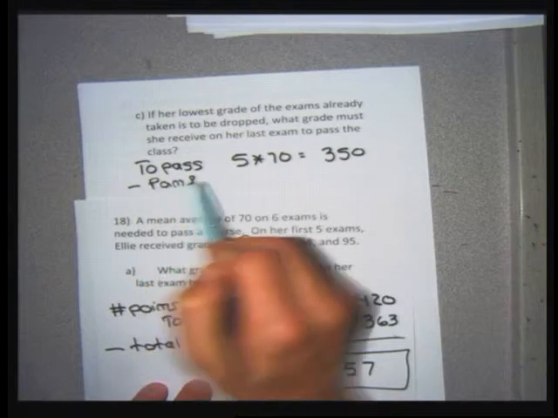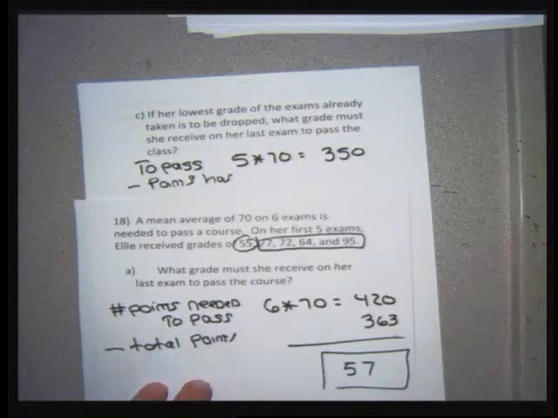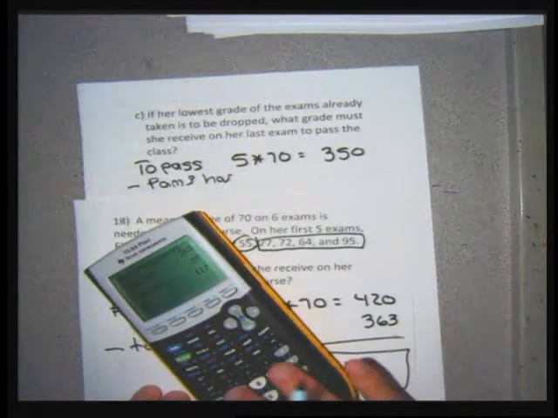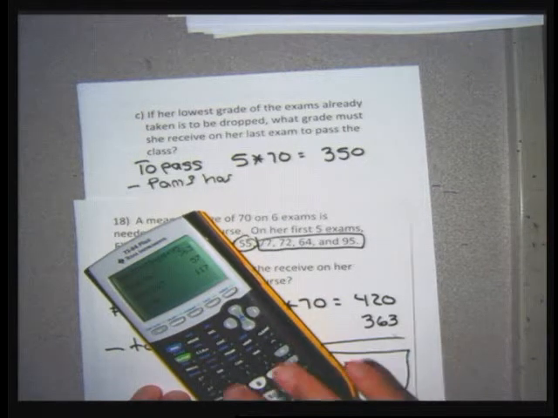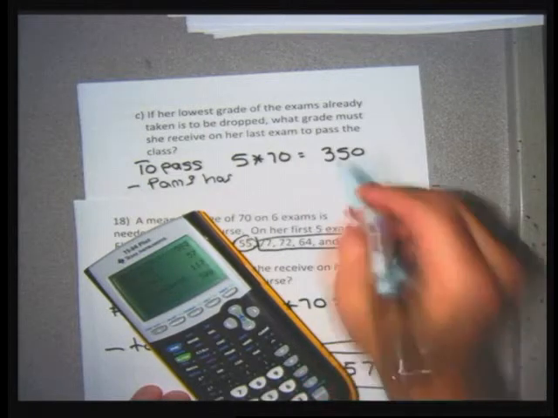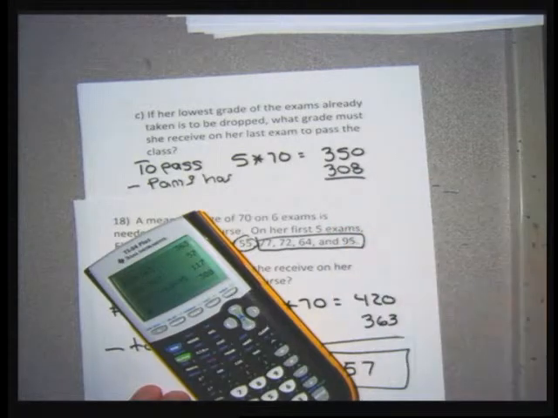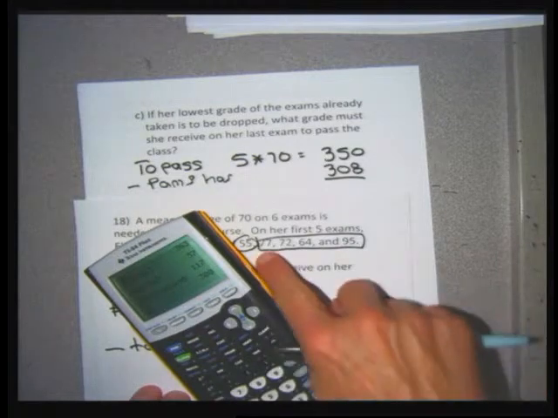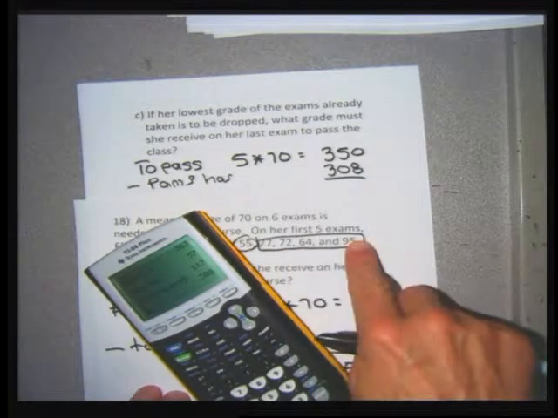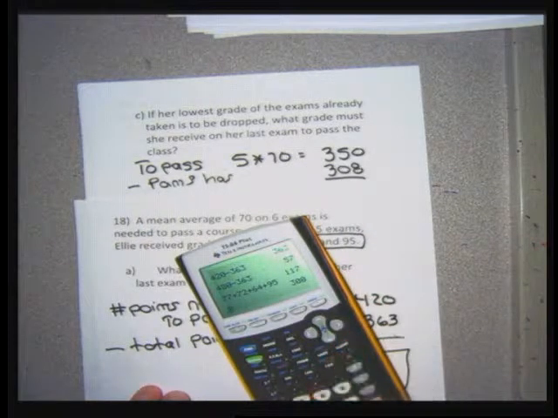For the points that she has so far, I'm just going to add up those 4 test scores, 77 plus 72 plus 64 plus 95, because those are the ones that we're keeping. So 77 plus 72 plus 64 plus 95. So when we drop her lowest test, she used to have 363 points. That's counting all 5 tests she had already taken. If I only count the 77, the 72, the 64, and the 95, and add those test scores up, you'll get that she has 308 points.